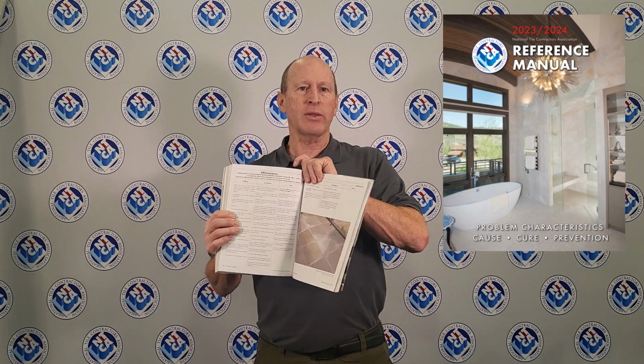So a complete section here helping you to avoid efflorescence and having the white streaks either on the walls or coming up on the floors, and it's almost always related to moisture getting behind our tiles. So check out this section in your NTCA reference manual to find out how to avoid the white streak problem.